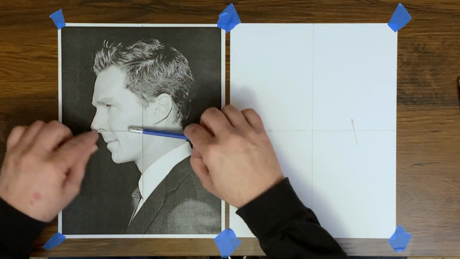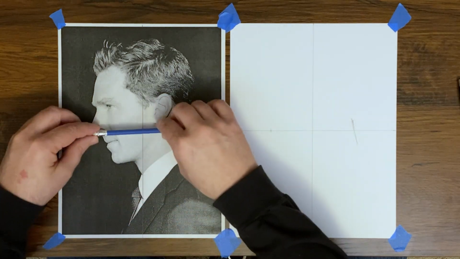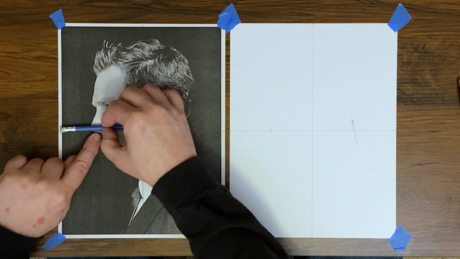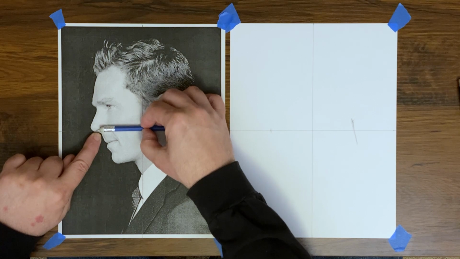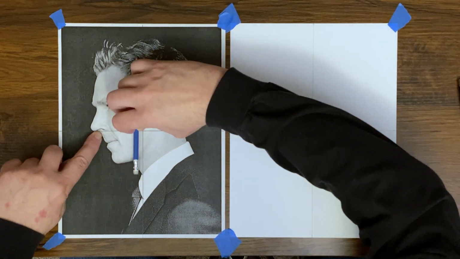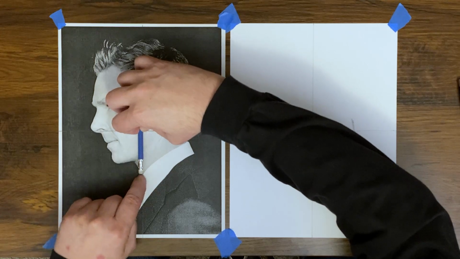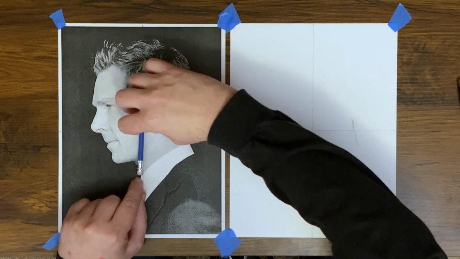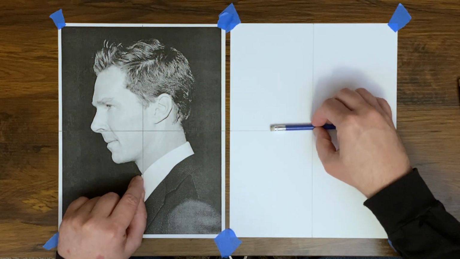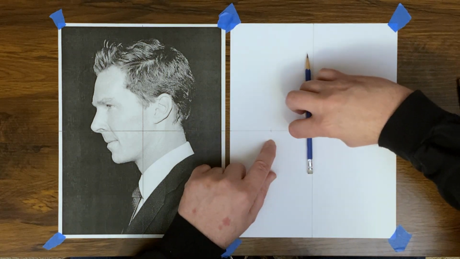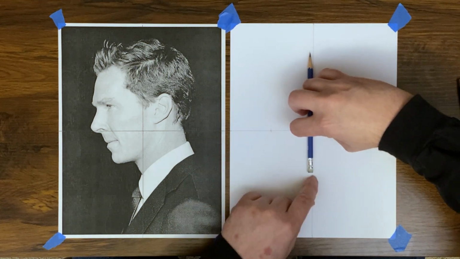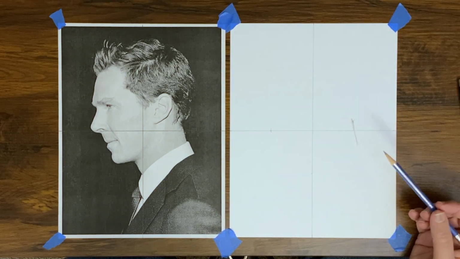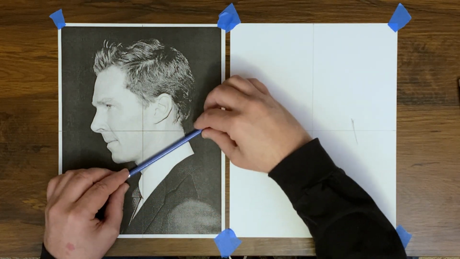Now, let's also try to find the distance from here to there. I've got it, okay. Now, how is that distance compared to that center line down? And I can see that it lines up right at the point where his neck meets his shirt collar. So that same measurement that we've got here, I can turn it, and I know a third landmark. And then I can do an estimate.